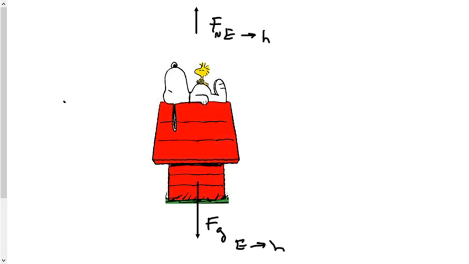Now, what if we don't include the Earth in our conversation here? Let's just take a look at Snoopy in the doghouse and what interactions we have going on there. Of course, I should mention there is also an attraction for all these three to the Earth as well. So we could have also written a force of gravity from the doghouse, Snoopy, and Woodstock to the Earth as a Newton's third law pair. So please remember that the doghouse, Snoopy, and Woodstock also attract the Earth. We're not getting that complicated in this video.